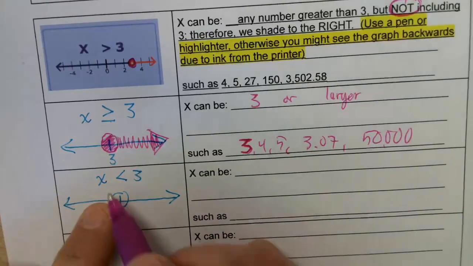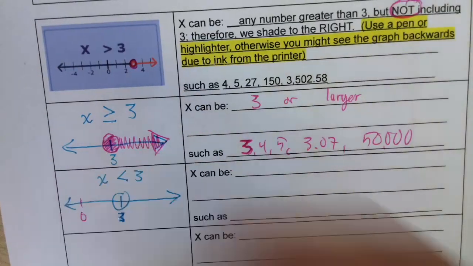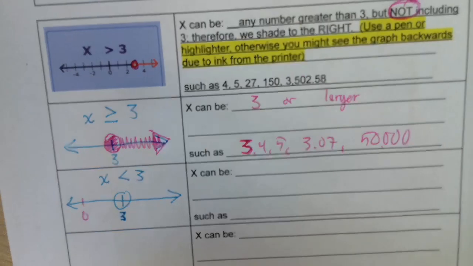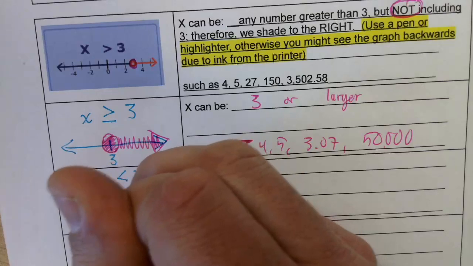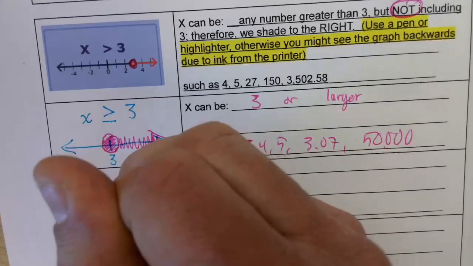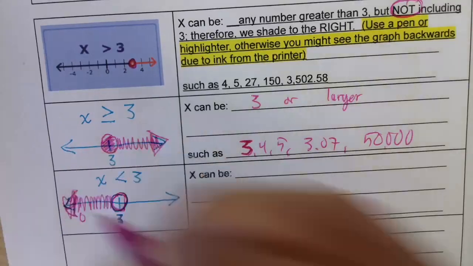Conversely, x is less than 3. So x can be any number less than 3, such as 0, 1, 2, 2.9999995. Okay? So we're going to put our boundary at the 3, and then we're going to shade it to the left. And that's how we represent x as less than 3.